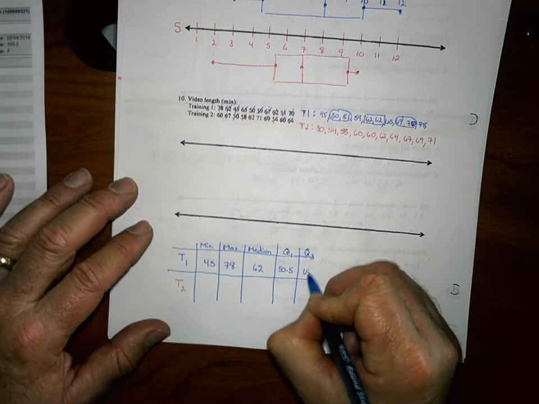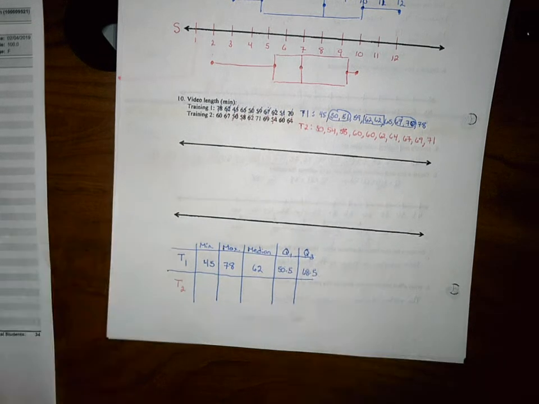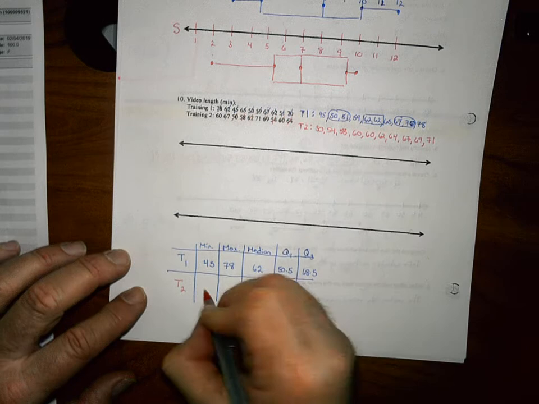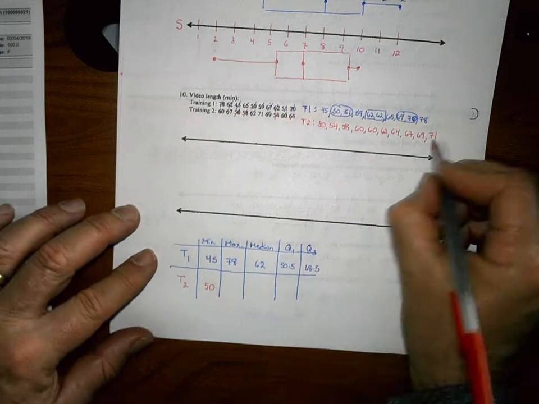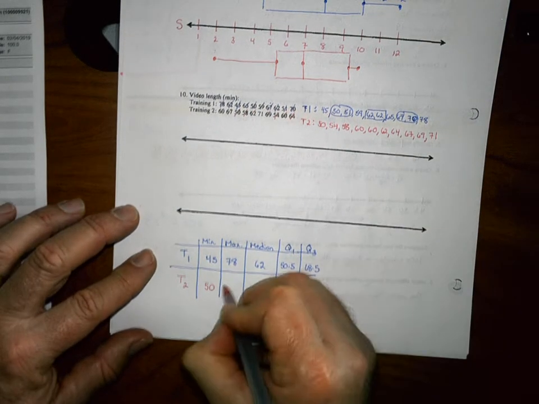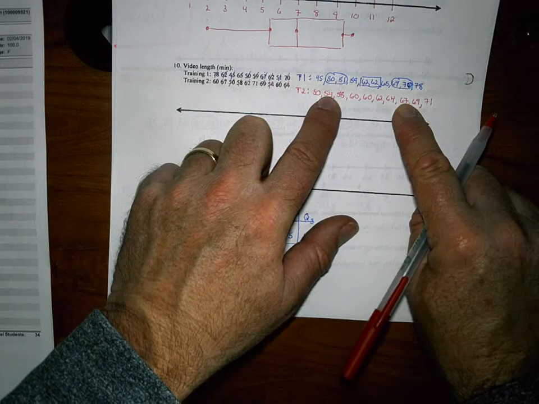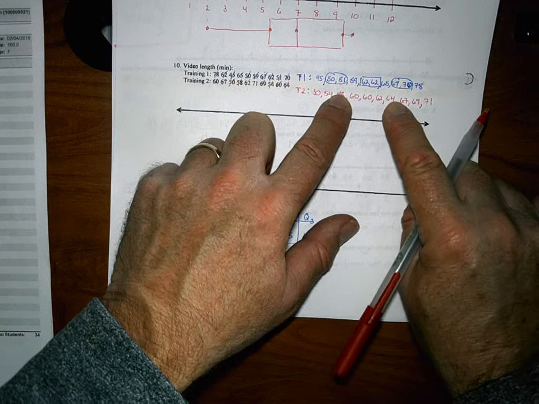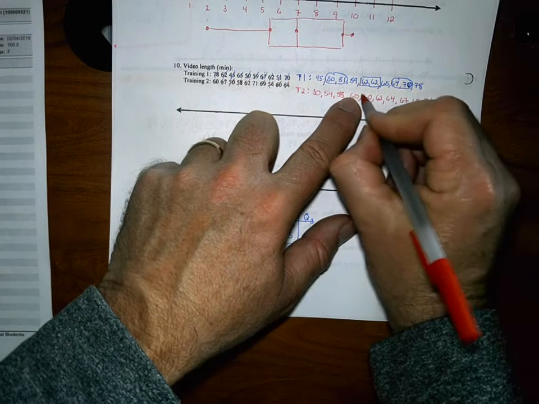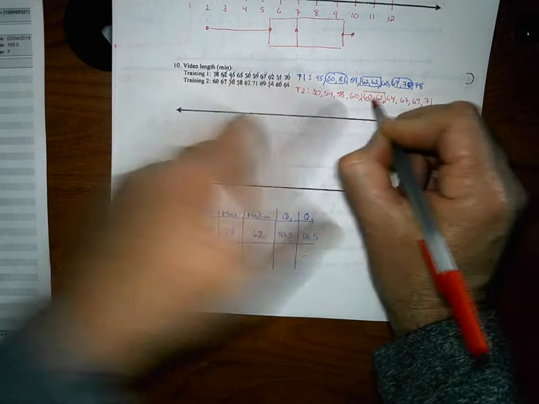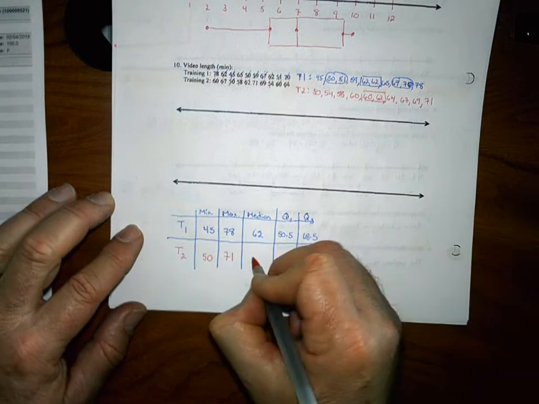Okay, now for T2, my minimum is 50. My maximum is 71. My median is going to be, I'm going to count in, so 69 and 54, 67 and 58, 64 and 60. You can see I have 2 medians. So what do I do? I add them up and I divide by 2. My median is going to be 61.